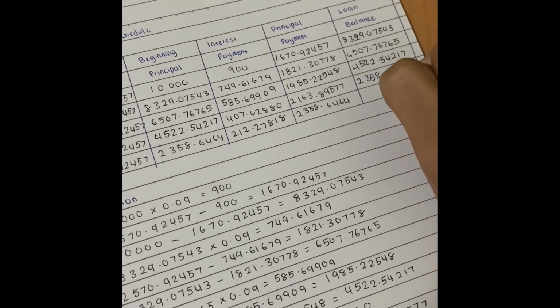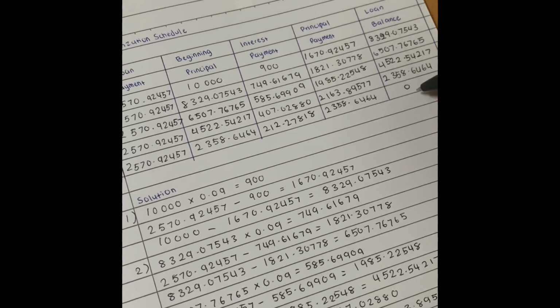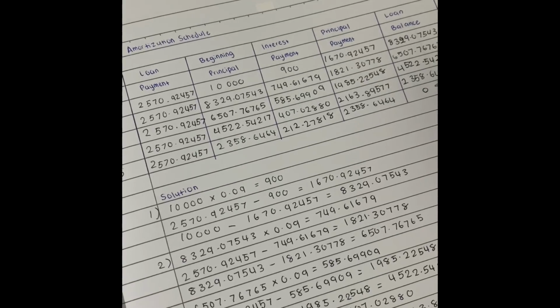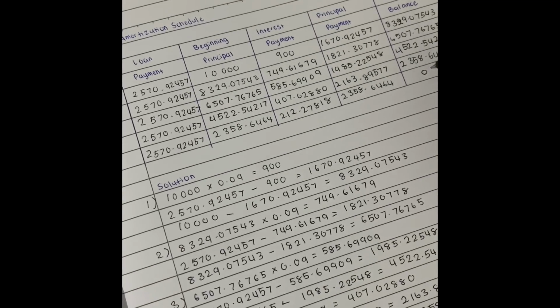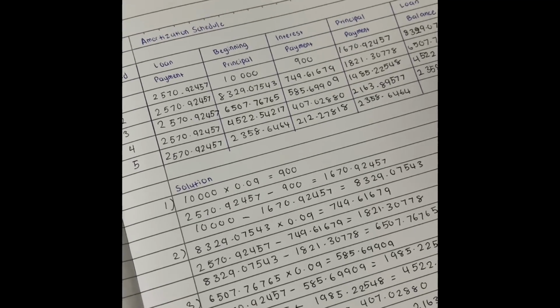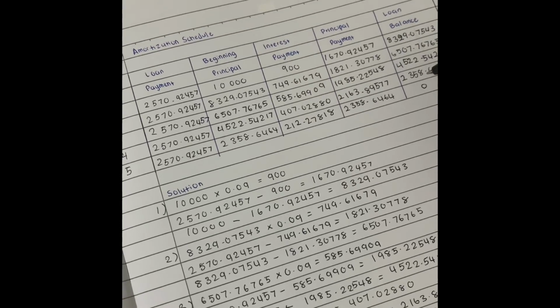So the last balance will become 0. It shows that Azman has already settled his debt to the lender or the creditor.